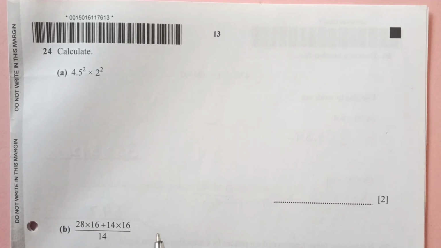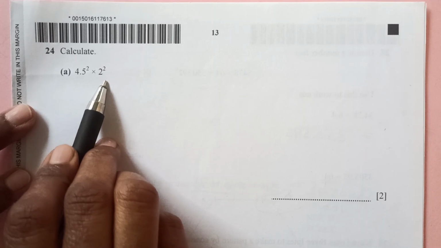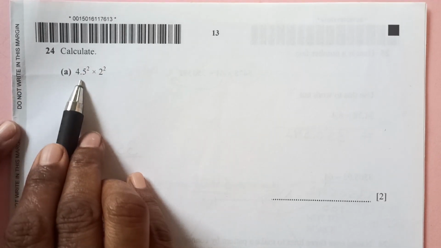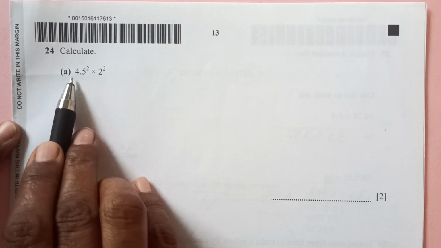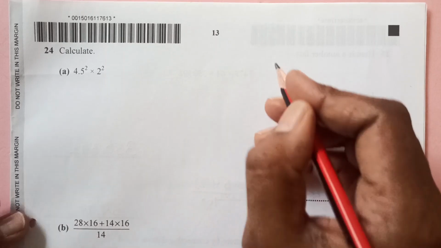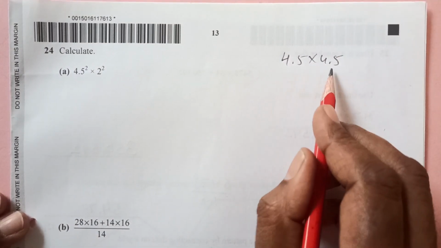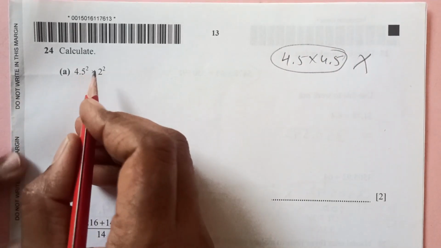Now again we have one question here. You see, these kinds of questions you need to think before you do, because if you do 4.5 squared times 2 squared, mostly the students will do 4.5 times 4.5, which means you are going to multiply. But don't do this. I will show you the easiest method.